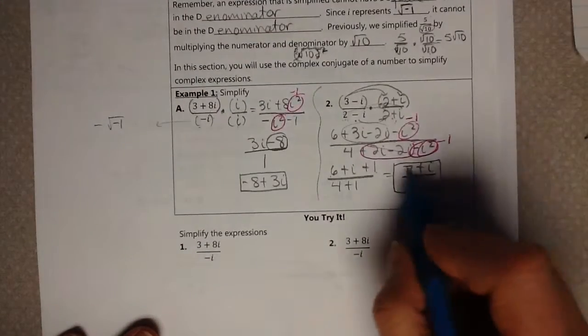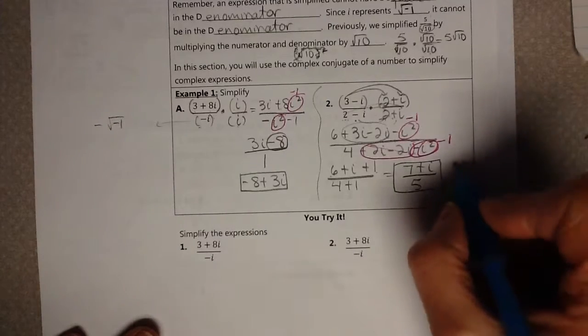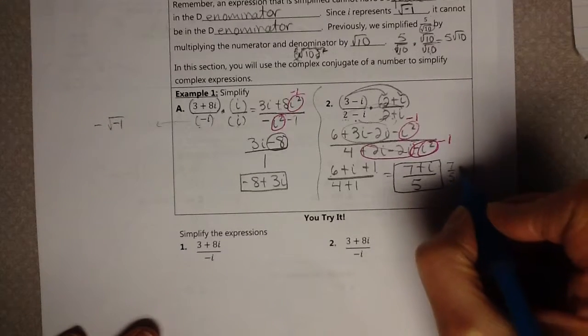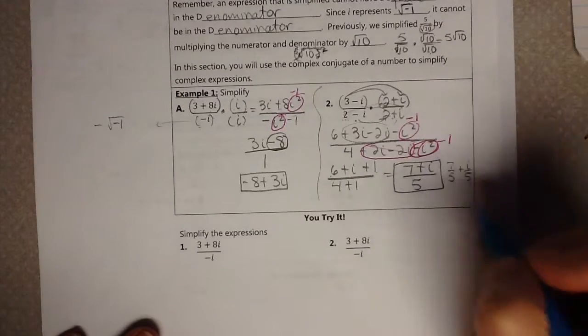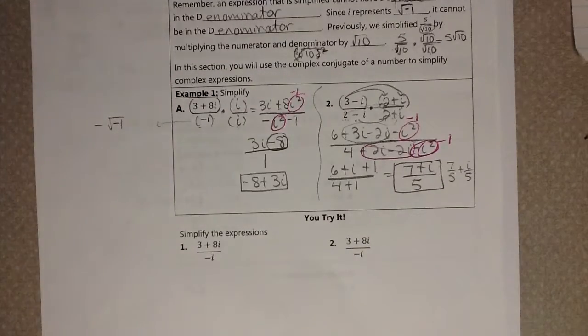Now remember, if you think these will reduce, you can always split them up. It would be 7 over 5 plus i over 5, and we can't reduce anymore, so we can leave it like this or like this. Okay, you have a couple of try-its to do.